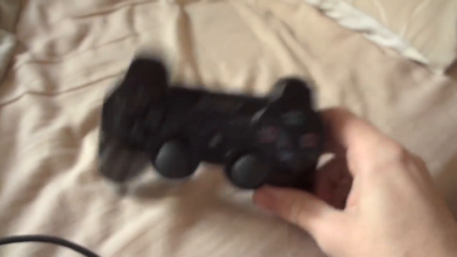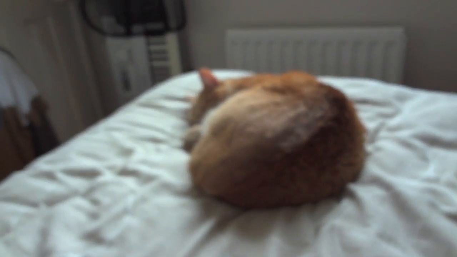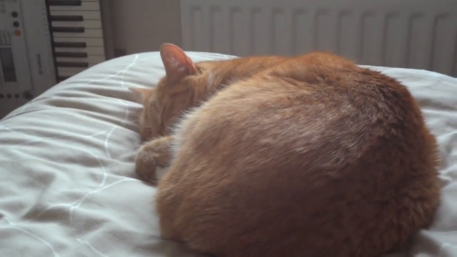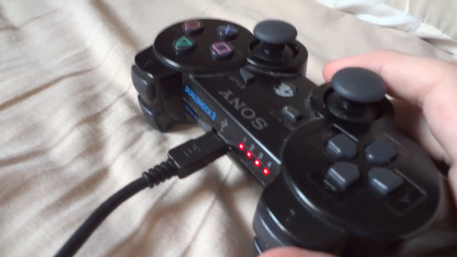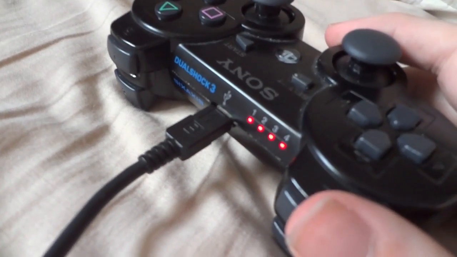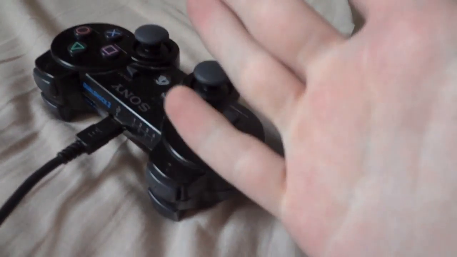So now, what you do is you get your PS3 controller, and you get its charge cable, and you plug that in right there, and then you get your ginger cat. He can sit there and watch, keep you company. And it's as simple as this. You get your controller, plug this in. It's a bit difficult with one hand. Right there. And you'll see the light start flashing. So you want to leave that for about 5 seconds. So you go 1, 2, 3, 4, 5.